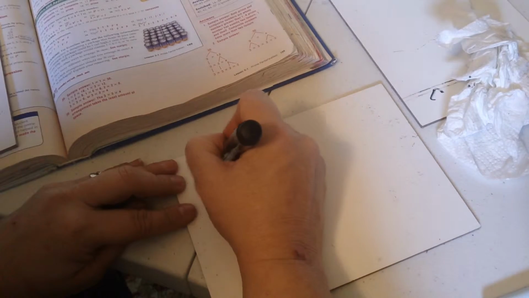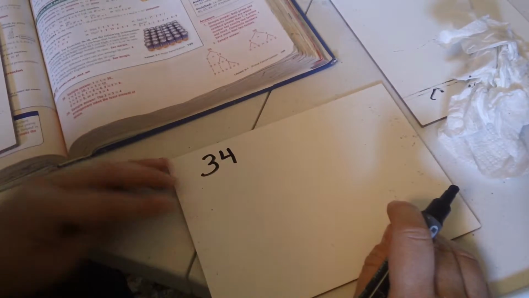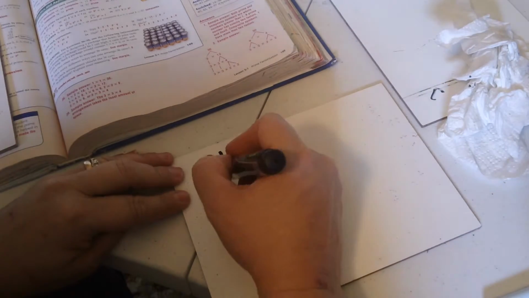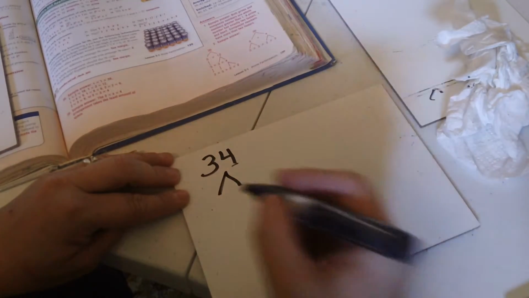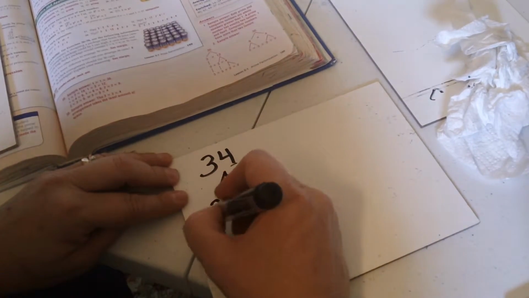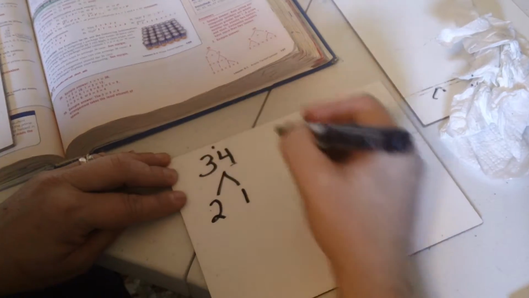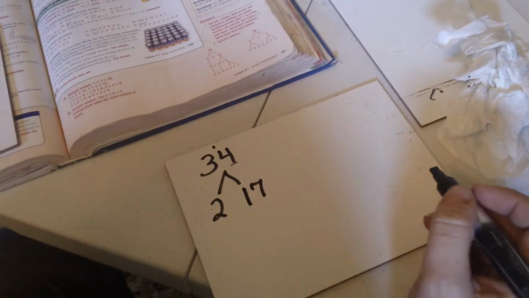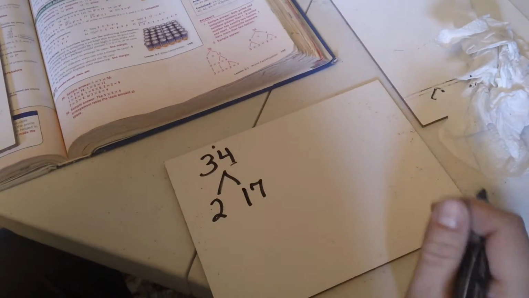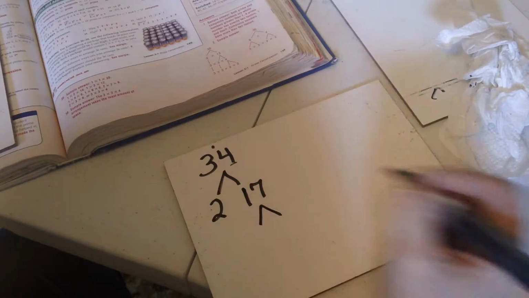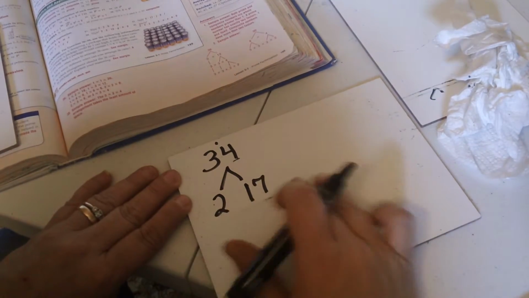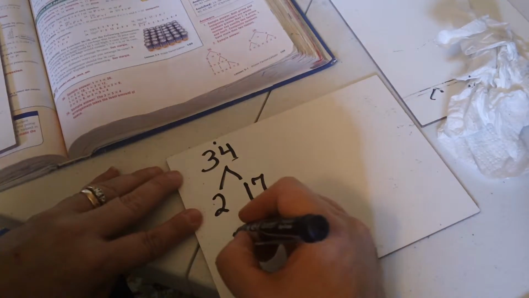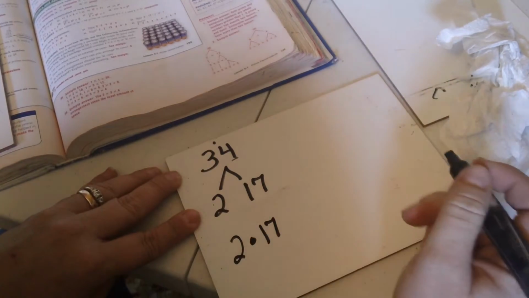Now, if I asked you to prime factor a number, let's say I had the number 34. Well, 34, it's even, right? It's an even number, so you know 2 will go into it. So I'm going to use a factor tree, and 2 will go into 34 17 times. So 2 times 17 is 34. Can I break 17 down? I cannot, because 17 is a prime number. Therefore, when I prime factor this number, the answer will be 2 times 17.